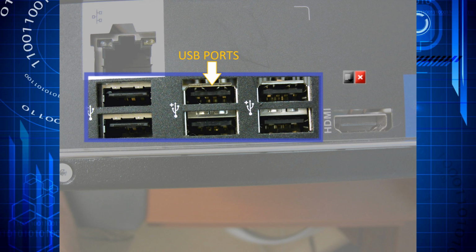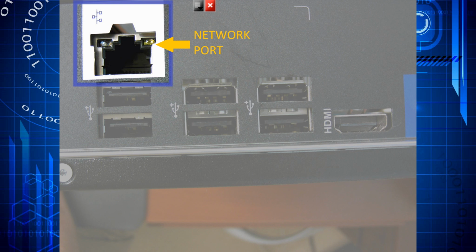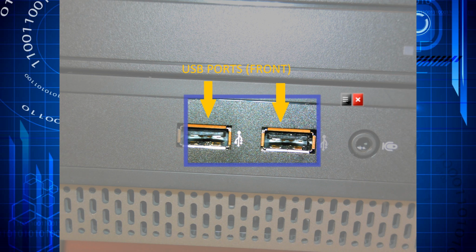Next to them, we have USB ports. Many of you are already familiar with USB. A lot of you have USB mice and a USB keyboard. You can also have USB headphones or speakers. And I'm sure somewhere on the back of your computer, you're going to have a network port. This is so you can connect to the internet and also other computers on a network.